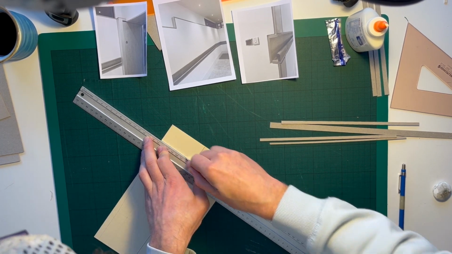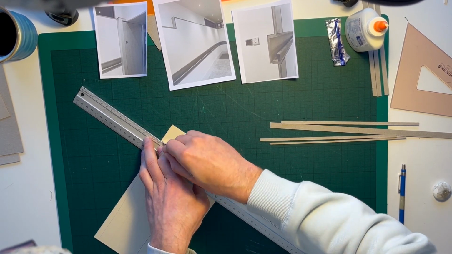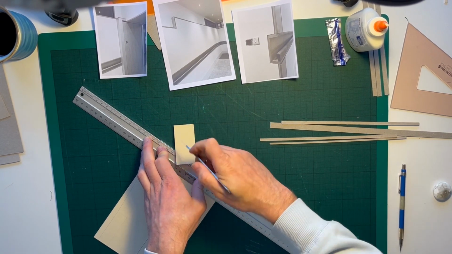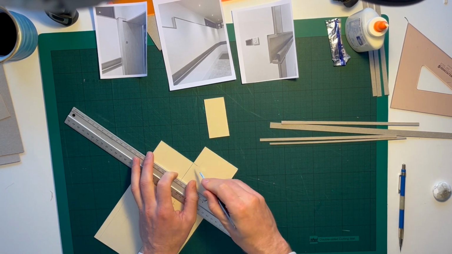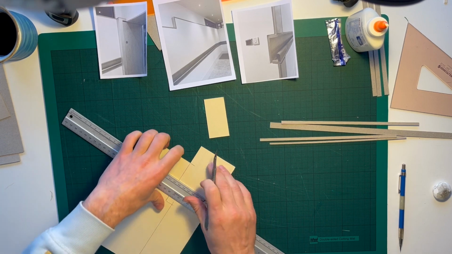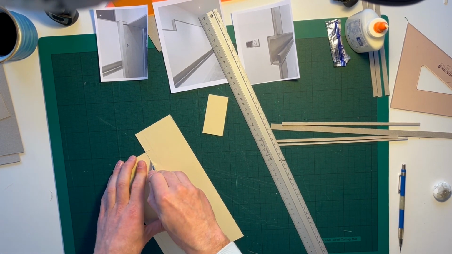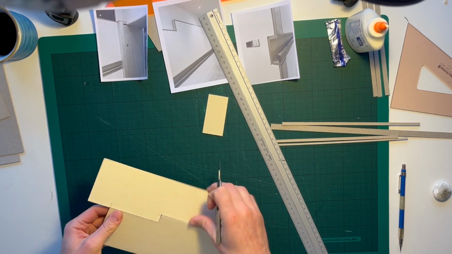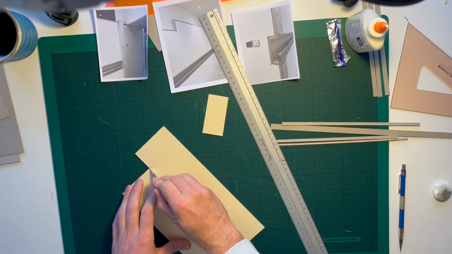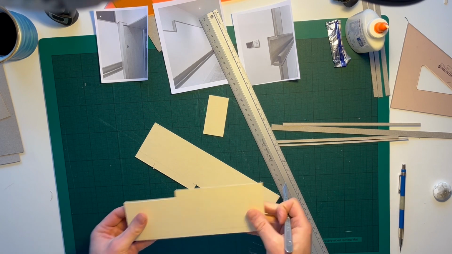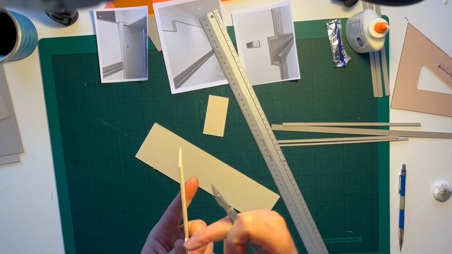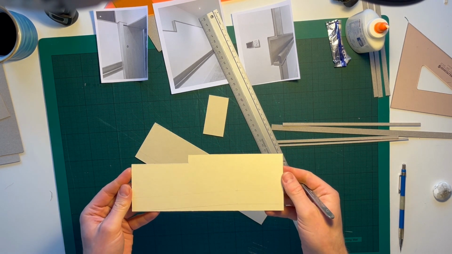Now you can see as I'm coming up to a previously cut line, I'm running long of the line here, right? And what that gives me is a really crisp corner in there. I feel that it's not quite gone through. There we go. So I got a nice, clean, level cut all the way around.